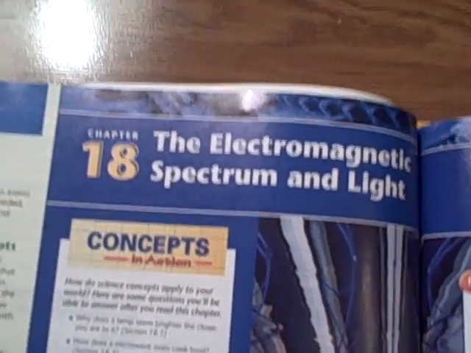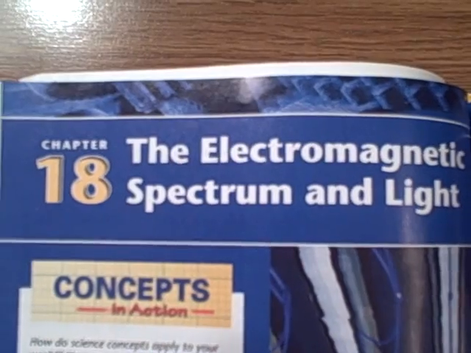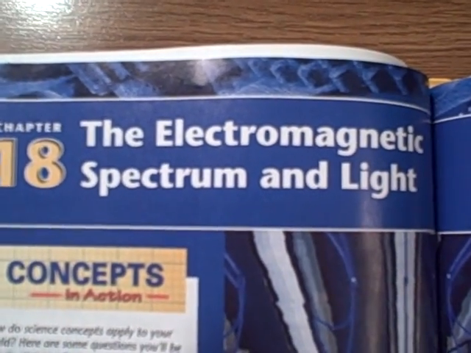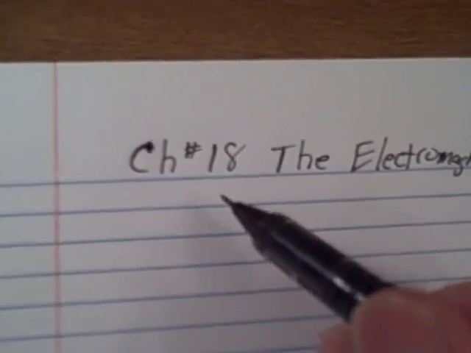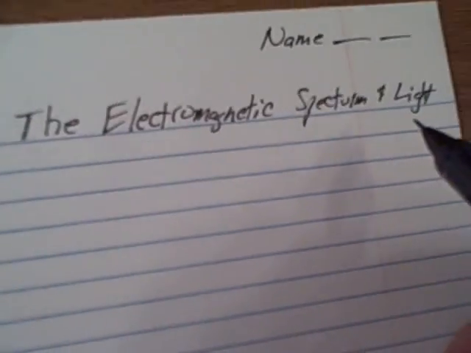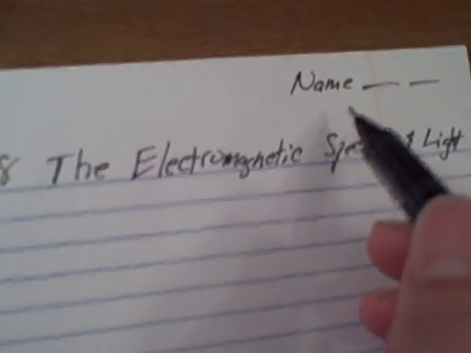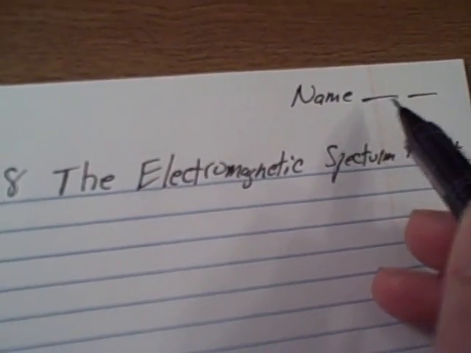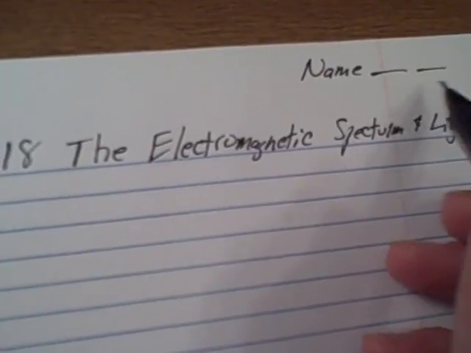Let's say, for example, we were doing an outline over Chapter 18. This happens to be the electromagnetic spectrum and light. On your paper, you would write up at the top of it, Chapter 18, the electromagnetic spectrum and light. Also remember to put your name, first name, last name in the upper right hand corner of your page.